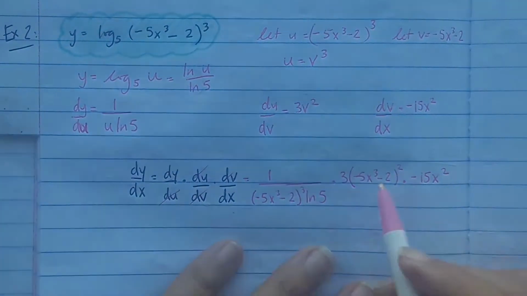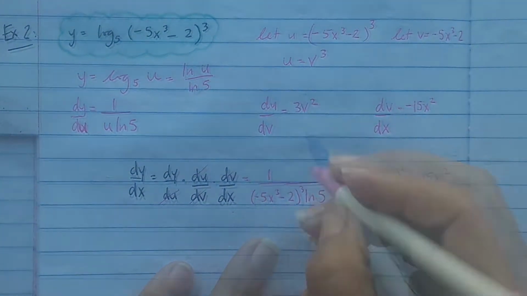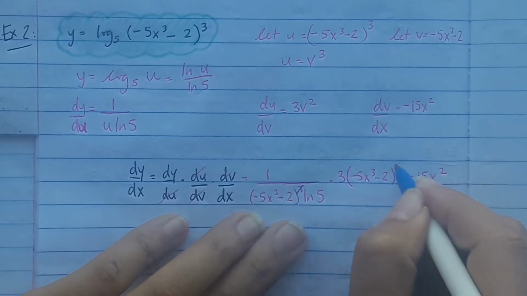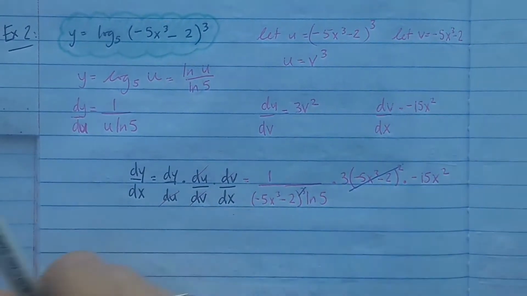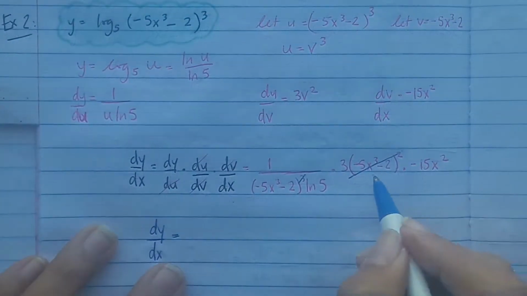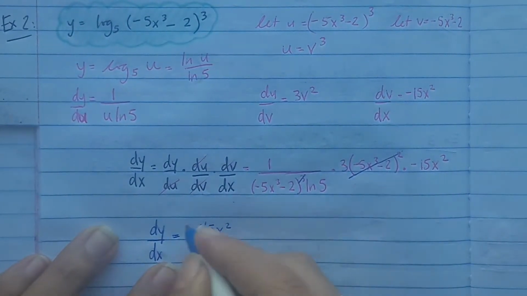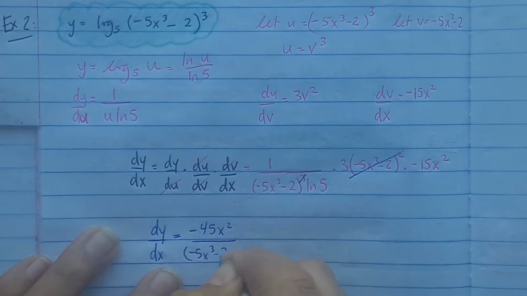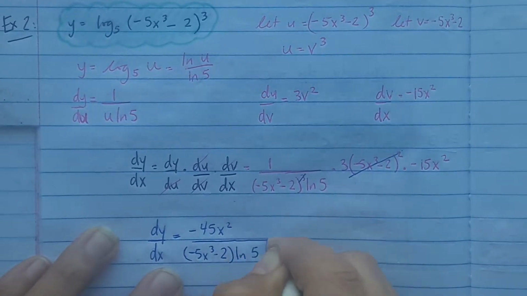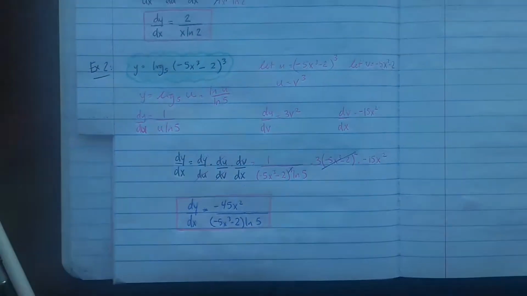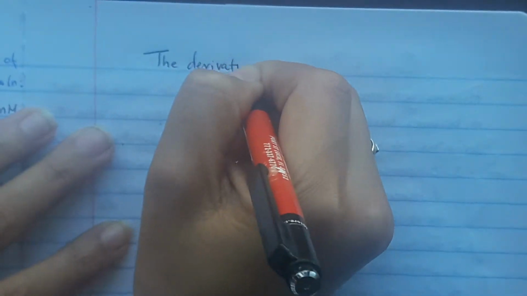Alright, let's simplify that a little bit. We can see that those powers are going to cancel out, just leaving 1 on the bottom. That whole thing goes away. Then I'm going to get dy/dx is 3 times negative 15 is negative 45x squared, all over negative 5x squared minus 2 times log 5. And that's pretty much it. So the biggest thing is just change the base and then take natural logs like you had before.